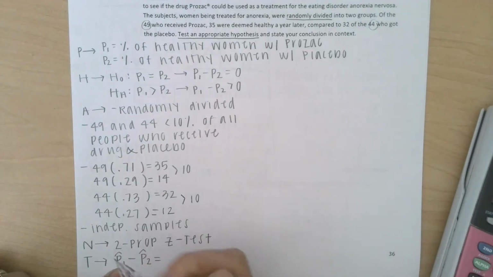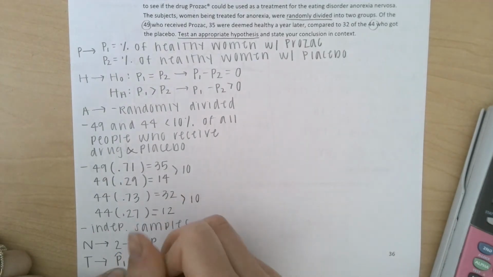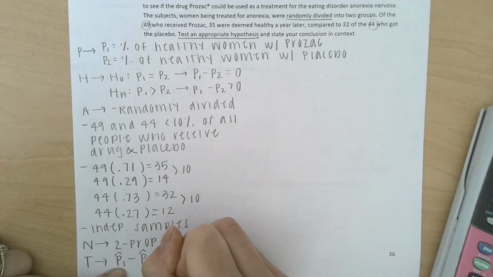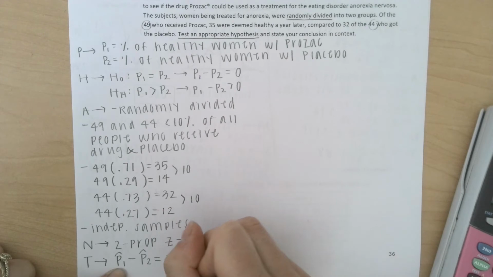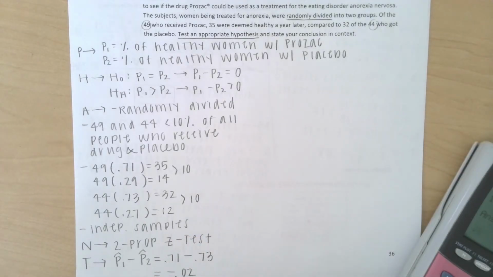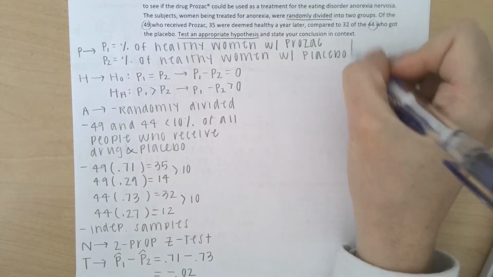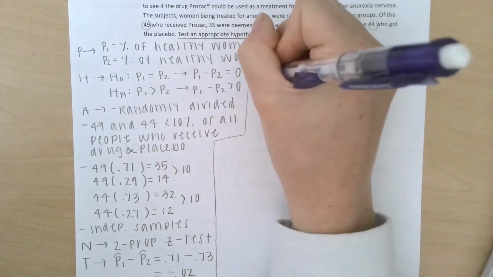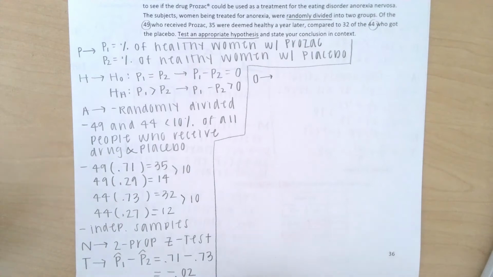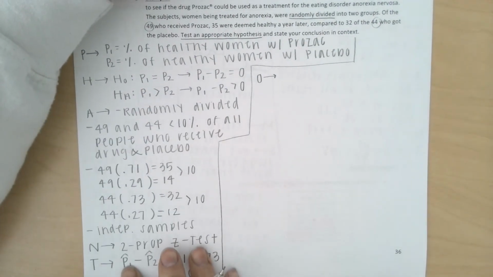P hat 1 was the percent of healthy women who took Prozac, so I found that to be 71, minus the percent of women with the placebo, so that was 73. So this should give me negative 0.02. Let me check though. Yep, we are good. Okay, from here I can start to solve for O, where I am obtaining my p-value and building that model.